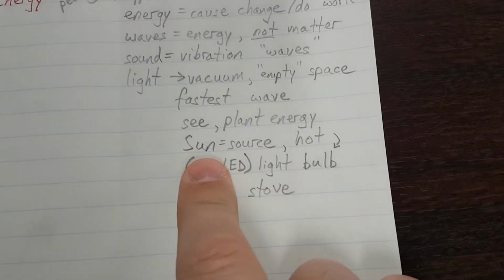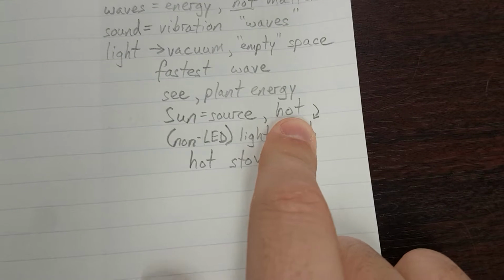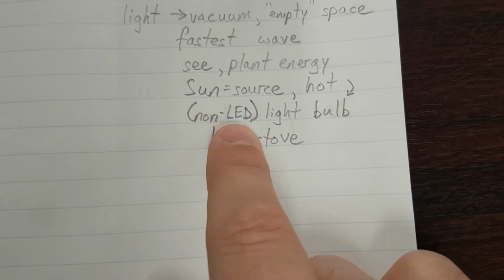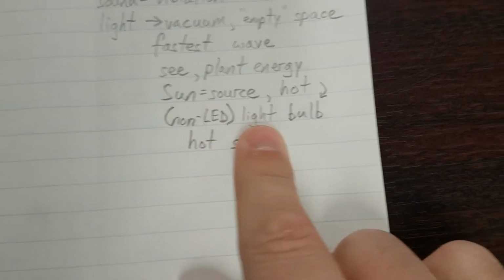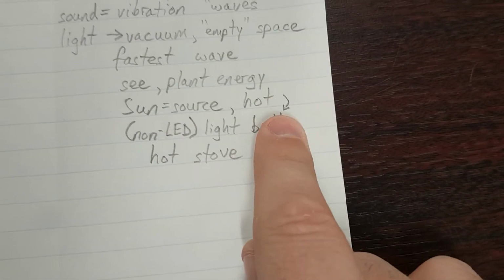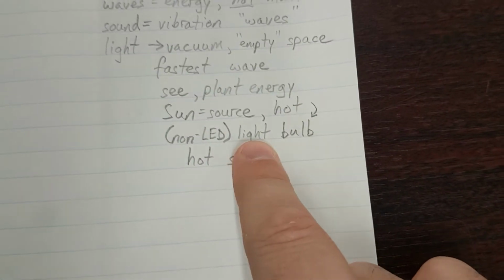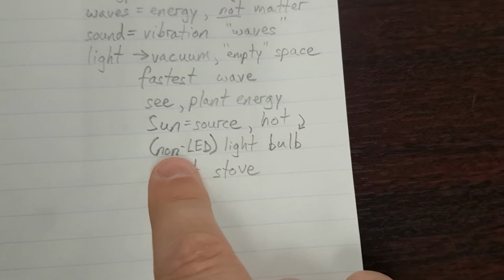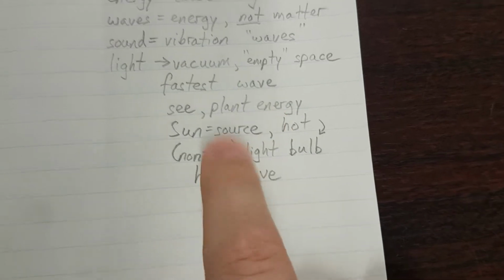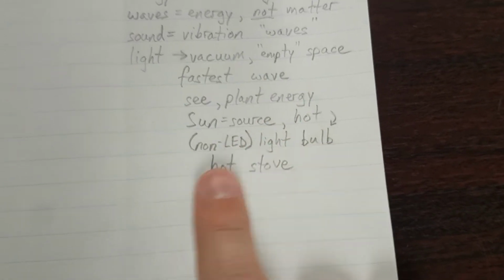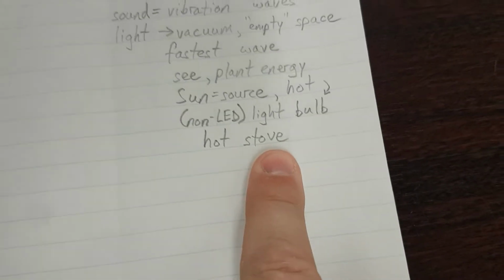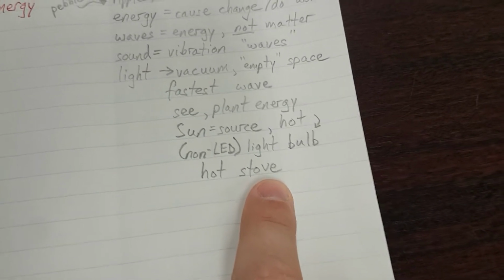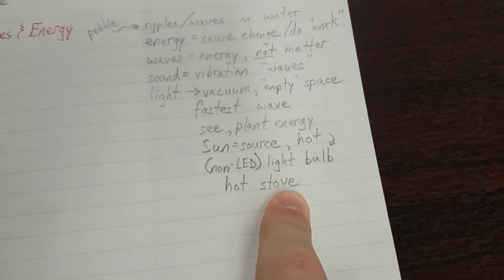Okay, so sun equals source, hot, parentheses, non-LED, close parentheses, light bulb, and we drew an arrow. So when light bulbs get hot, they emit light, but that's only for the non-LED kind of ones. LED ones work differently. Also, a hot stove is an example. So when you see that the stove is bright red or orange, it's so hot that it is giving off light energy.